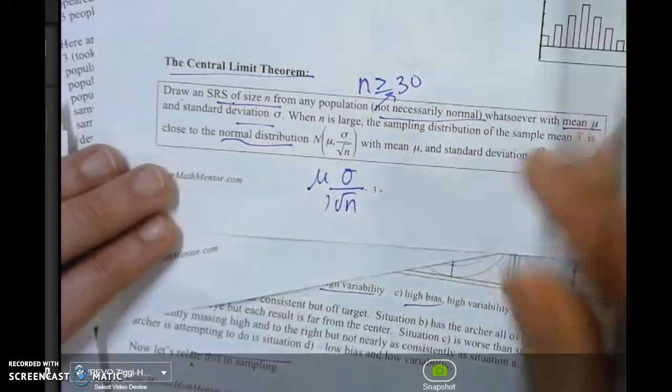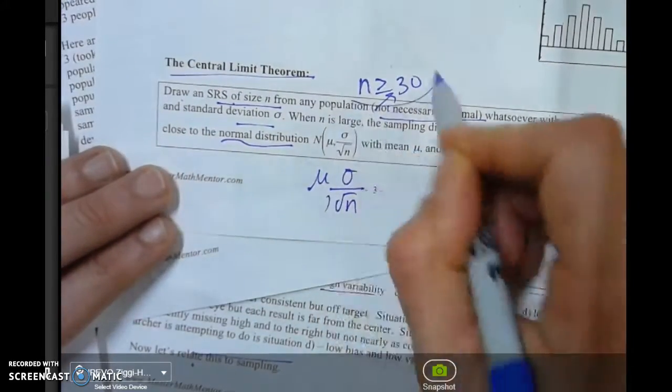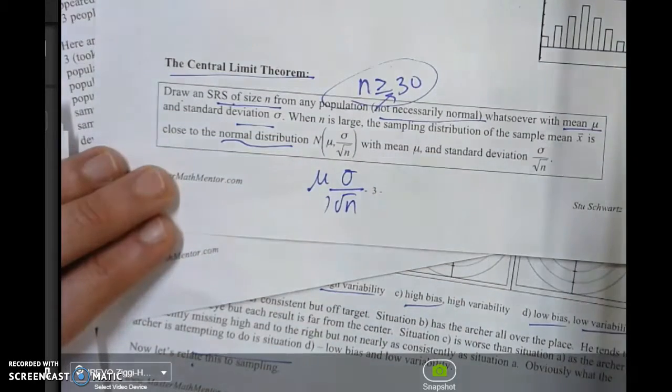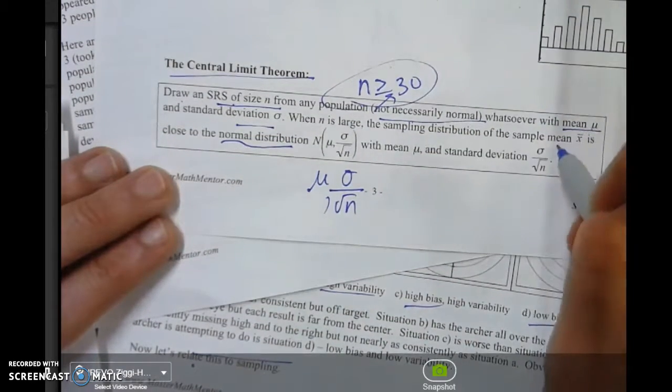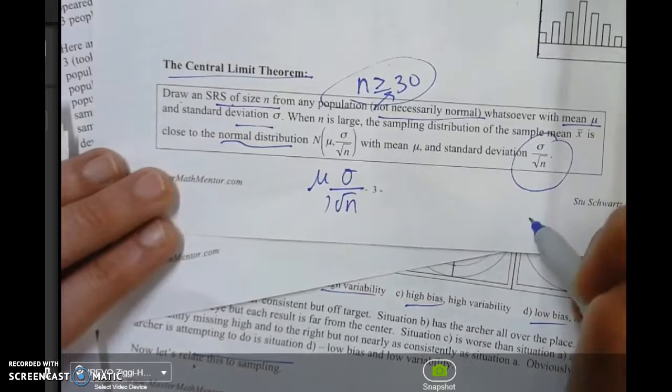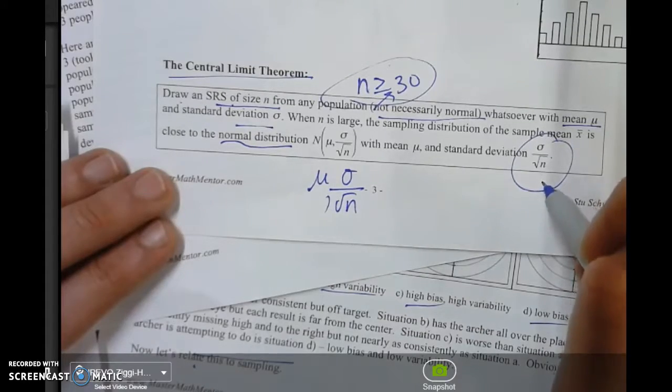So that means we can assume we have a normal distribution if we have a sample size of 30 or greater, even if the distribution is not normal to begin with. But we have to remember to divide our standard deviation by the square root of the sample size.